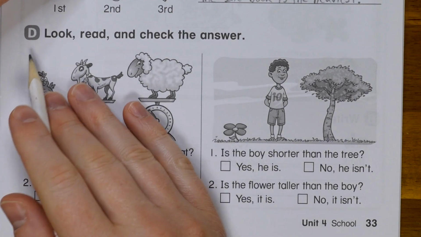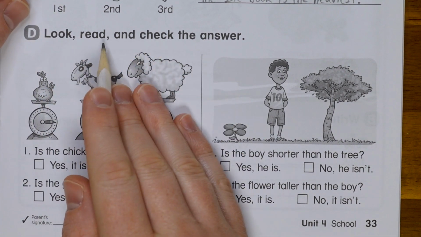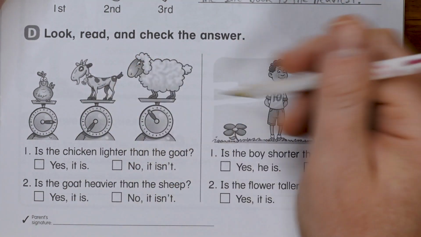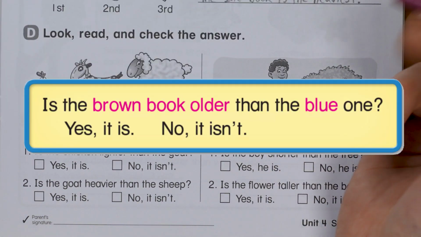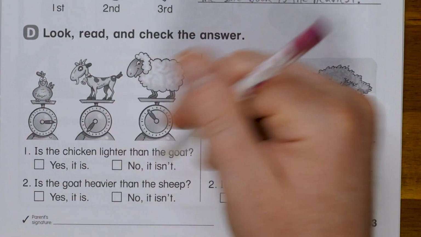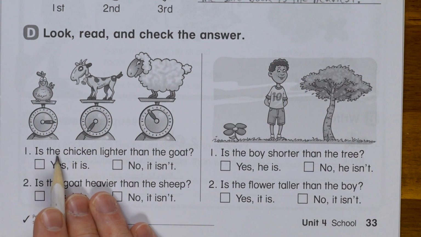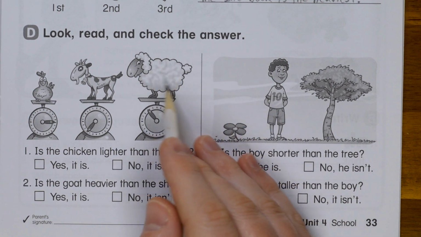All right, part D is asking us to look at the pictures, then read the question, and then check the right answer. And these are using the yes-no pattern, which looked like this in our books. Okay, so we can now read and try. I'm gonna read first. Number 1, is the chicken lighter than the goat? All right, so we look at the scales here.